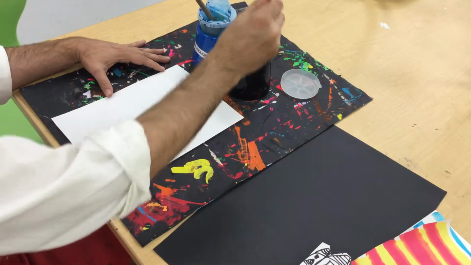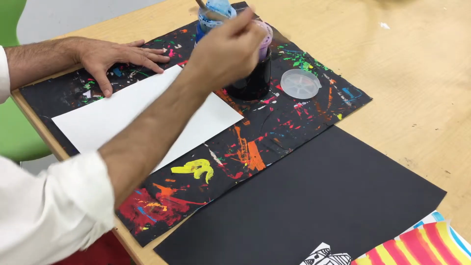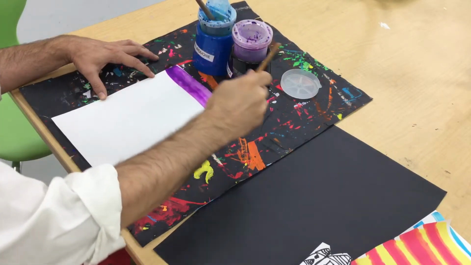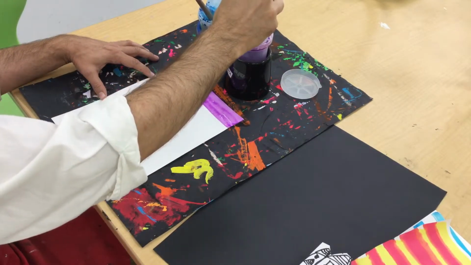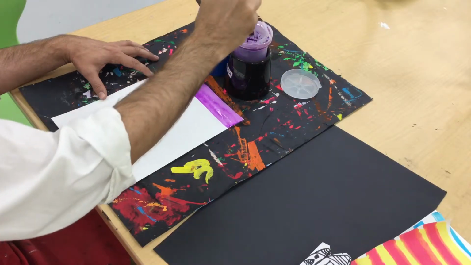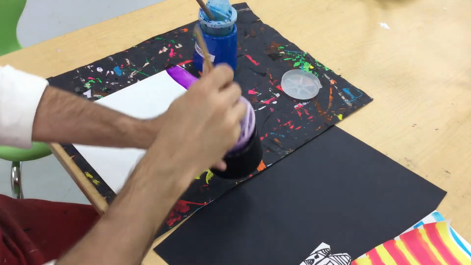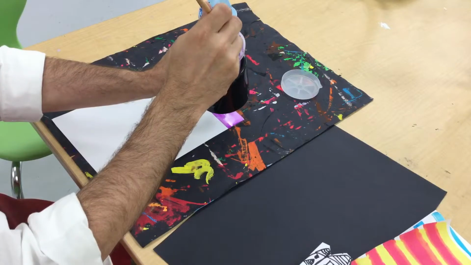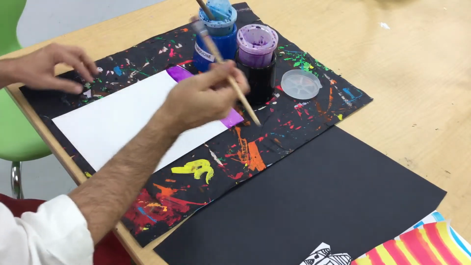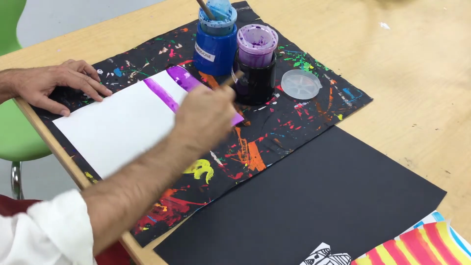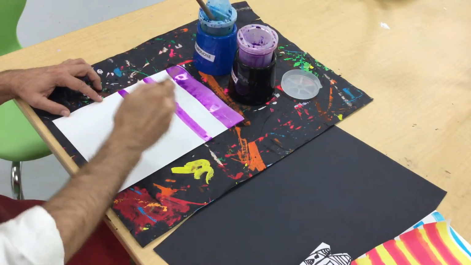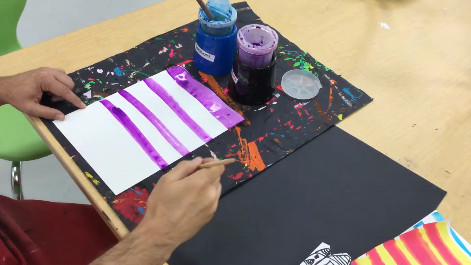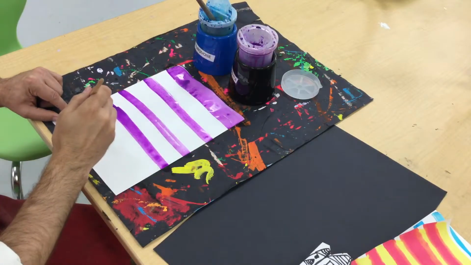For the sky, what you do is create a pattern. And remember, when you dip your brush, you want to touch it to the side. You don't tap it, just dip and touch, and the extra will run off of your brush. You don't have to press really hard. What I'm going to do is draw a line, skip a space, draw a line, skip a space, draw a line, skip a space. If you touch it to the side, it should never drip.